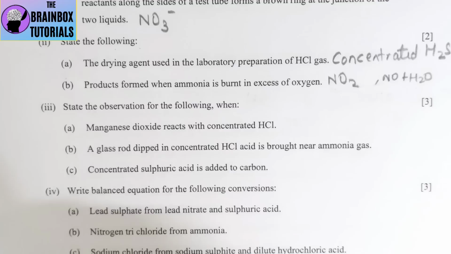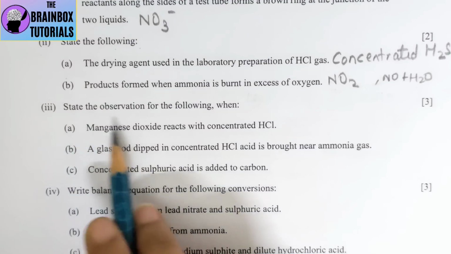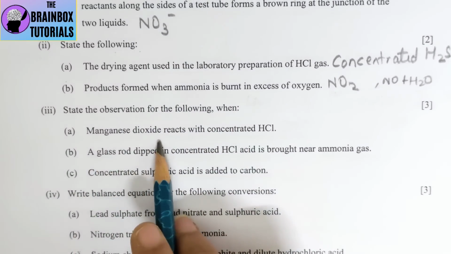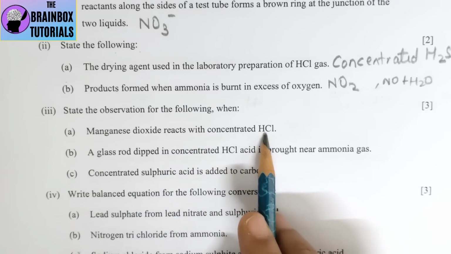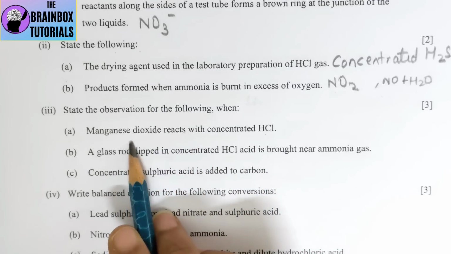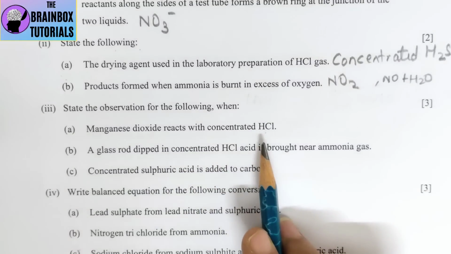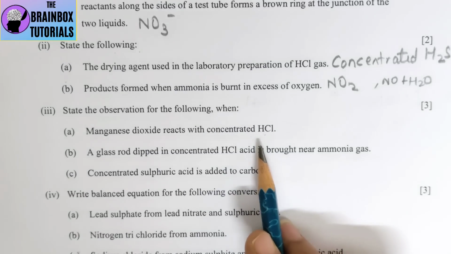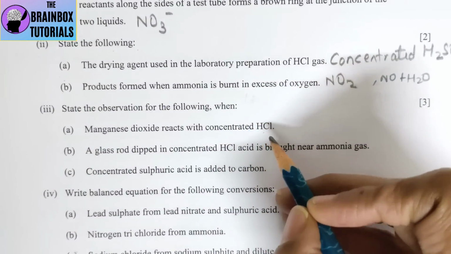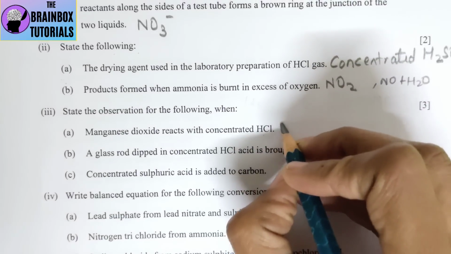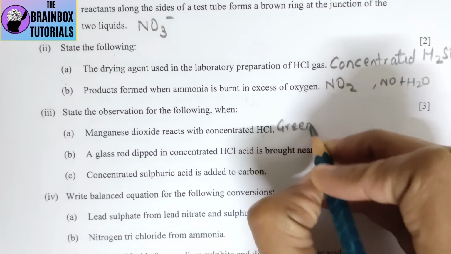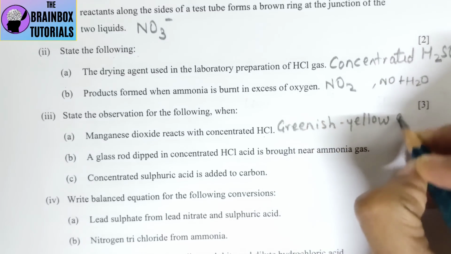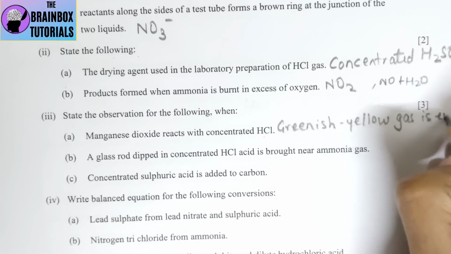Right? Moving over to subpart 3, state the observation for the following when manganese dioxide reacts with concentrated HCl. So when manganese dioxide reacts with concentrated HCl, chlorine gas is evolved. Chlorine gas, but how do we observe this? So chlorine gas is greenish yellow gas. So you can write that greenish yellow gas is evolved.